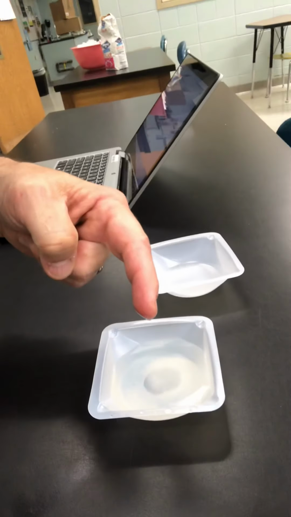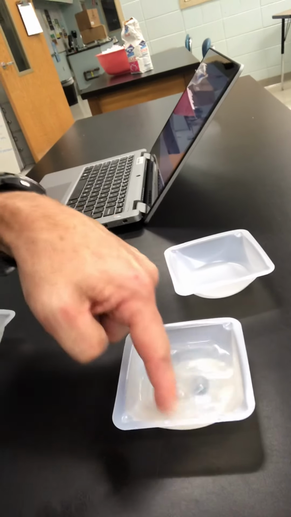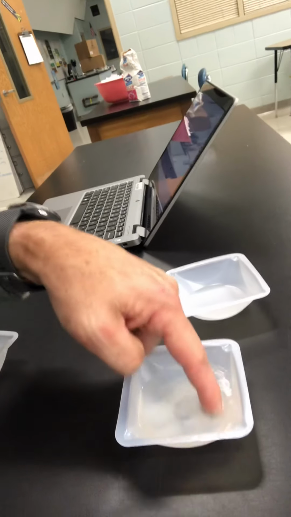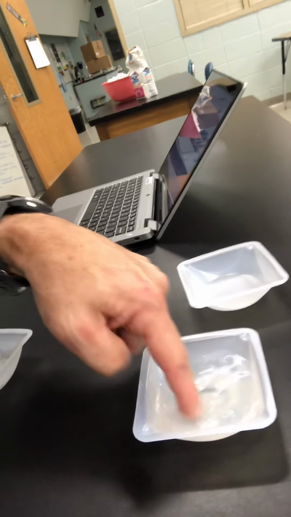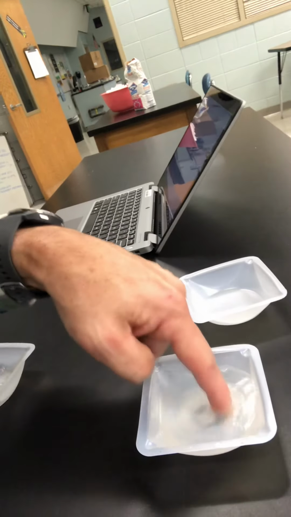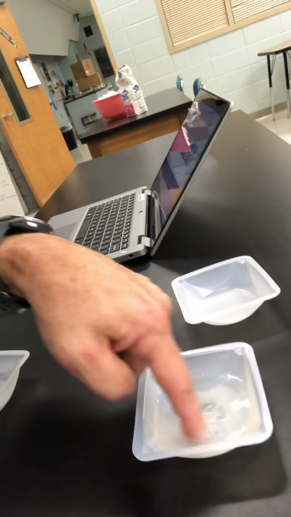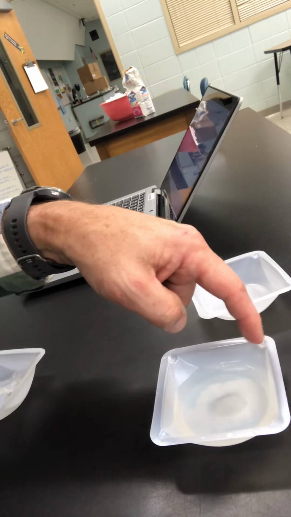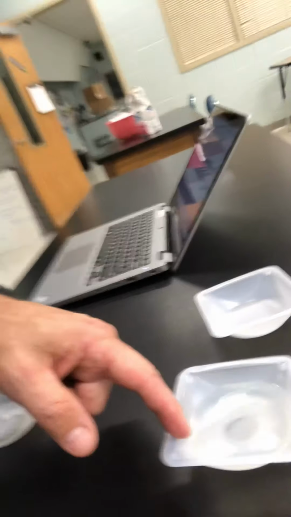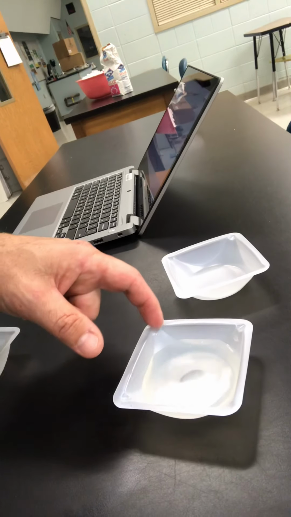I don't want to leave any of those particles on my finger. Remember, if you lose particles, it'll weigh less. If you gain particles, it will weigh more. Let me clean off my finger, get all of those particles back into the tray.